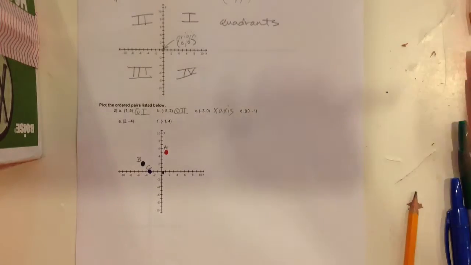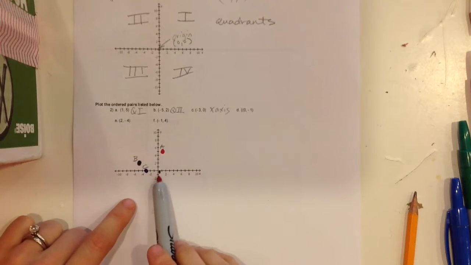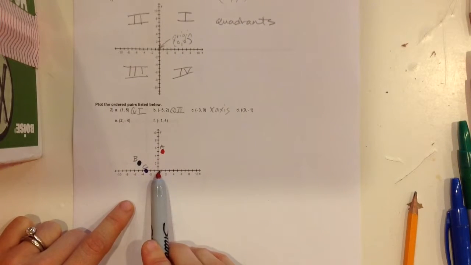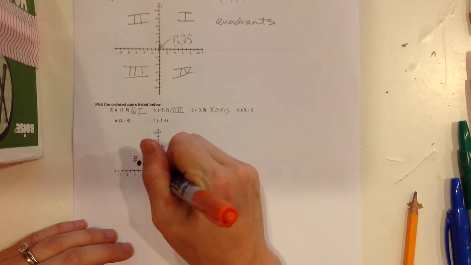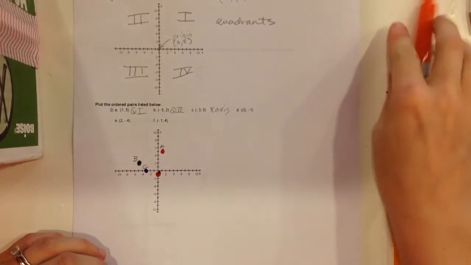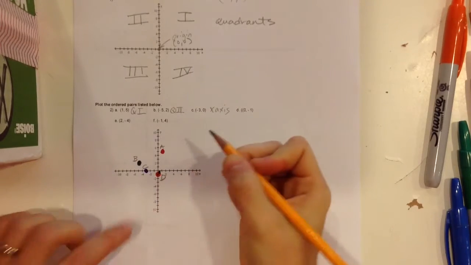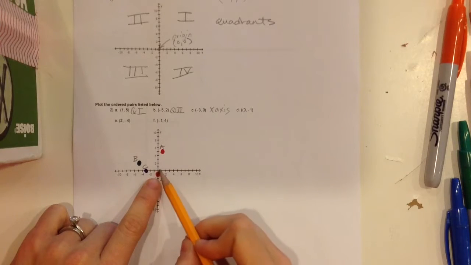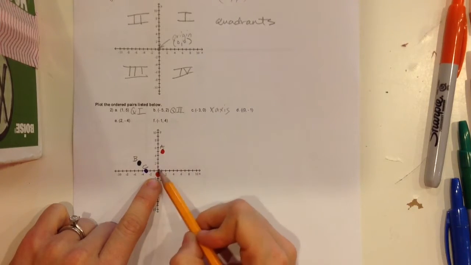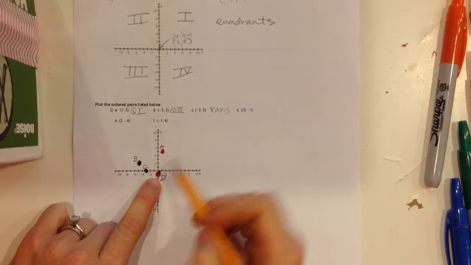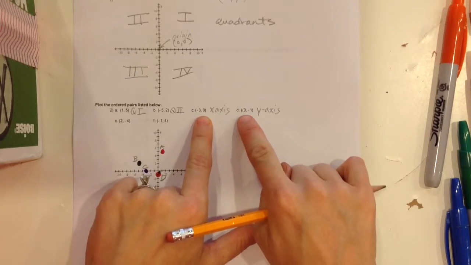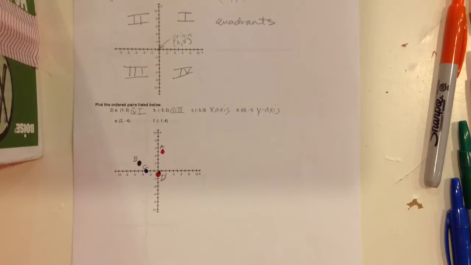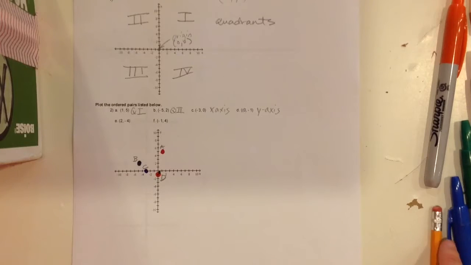Now again, let's start at the origin, and we're going to plot 0, negative 1. So when I plot 0, negative 1, that means 0 places left or right. And I'm going to go down negative 1 unit. So I'm going down, and I'm going to plot D at 0, negative 1. So I went left or right 0 because that first number is 0, and I went down 1 unit. This is located on the y-axis. Now notice that the x and the y-axis both have zeros in the ordered pair. So if you have a 0 in the ordered pair, you're not going to be in a quadrant. You're going to be on an axis somewhere.